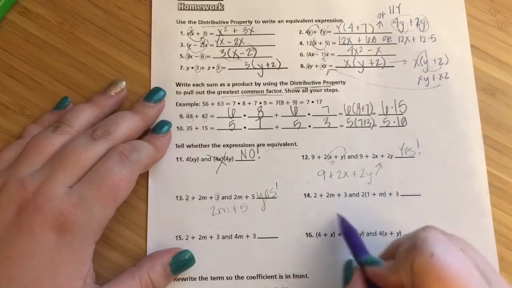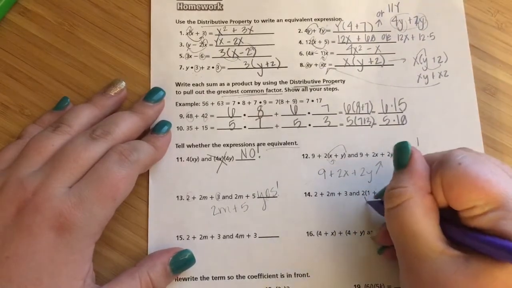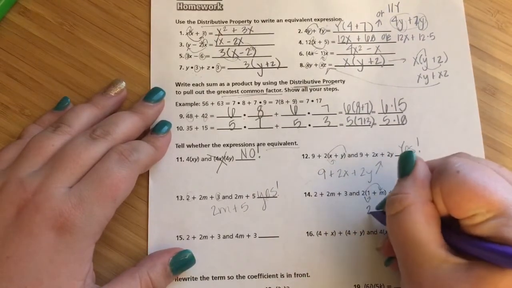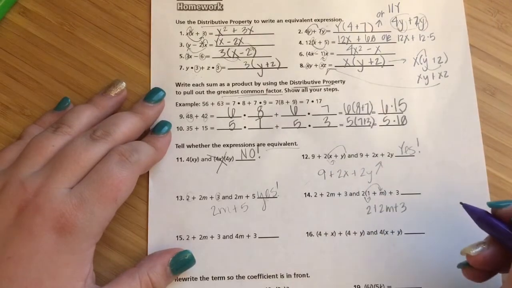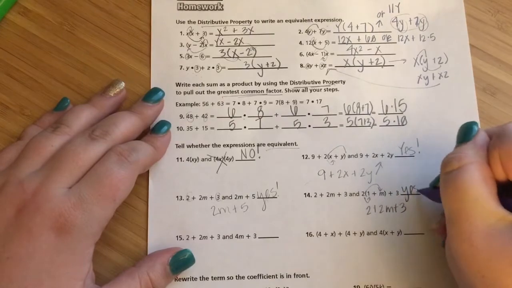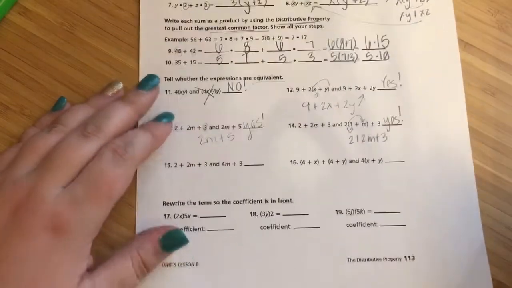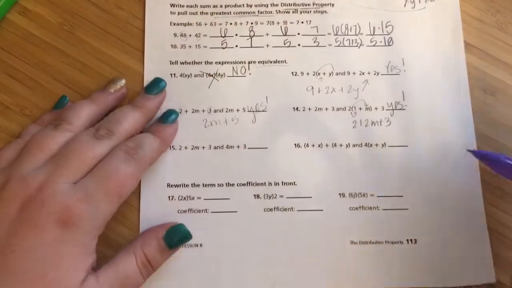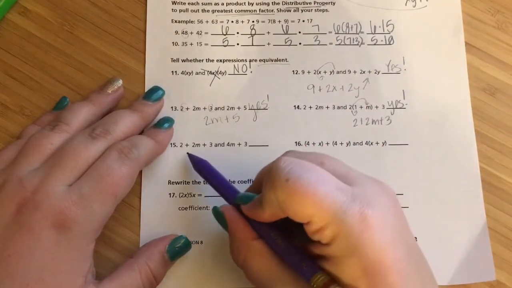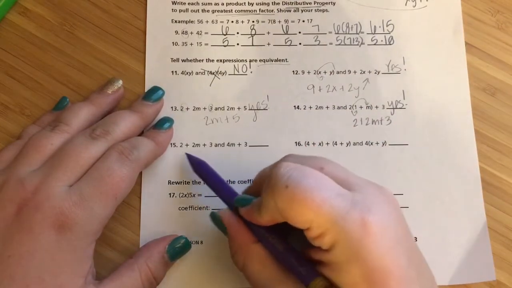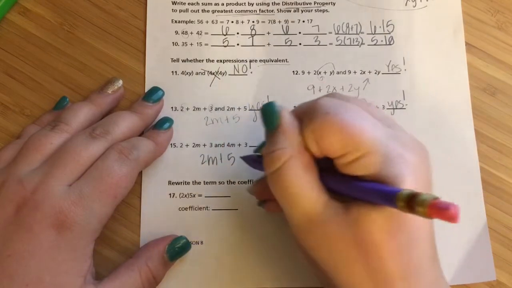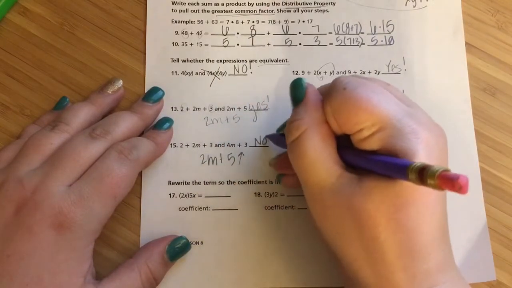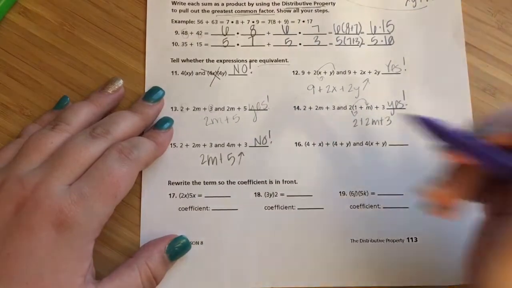For number 14, I'm going to have to distribute, and if I wanted to, I could find and combine like terms. So this I already got down to 2 plus 2m plus 3, which is the same as the left-hand side. Now we have 2 plus 2m plus 3 and 4m plus 3. Well, those are not equivalent because I can't get 4m by adding a 2 and a 2m. Those don't go together. They cannot.